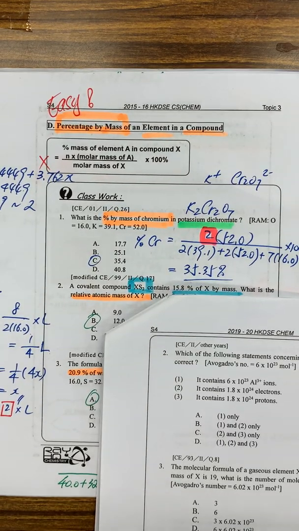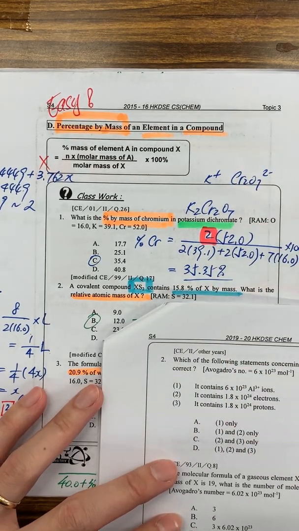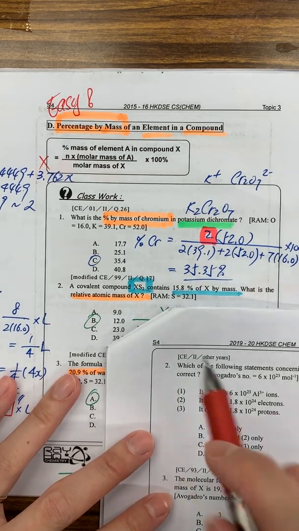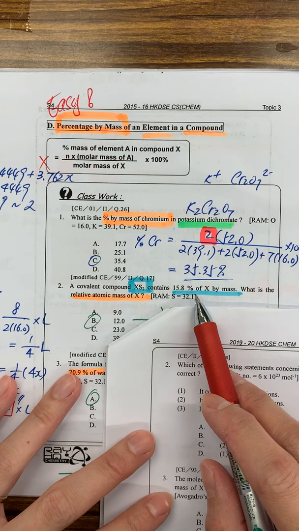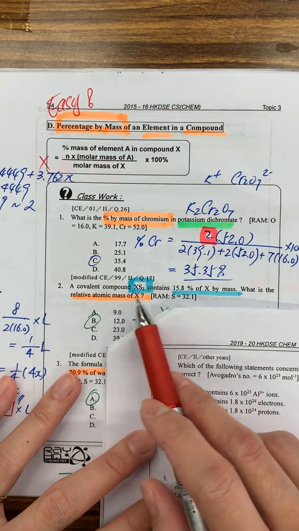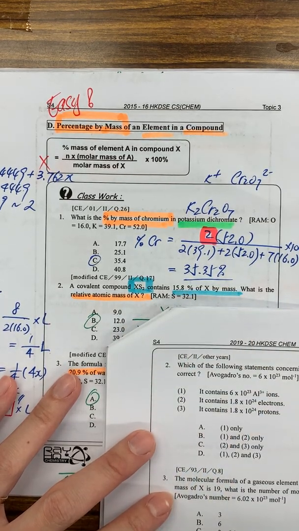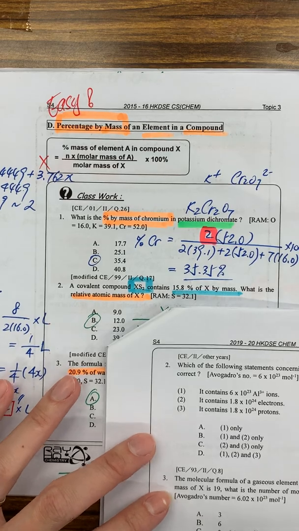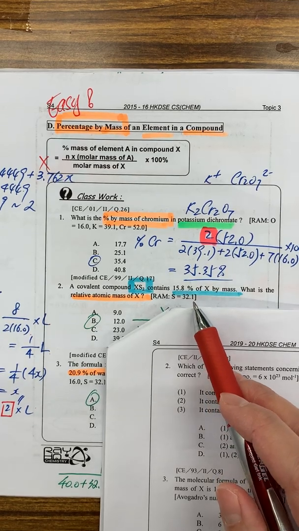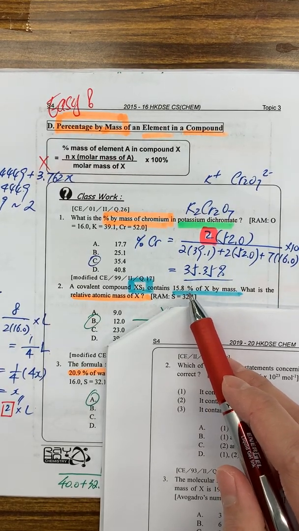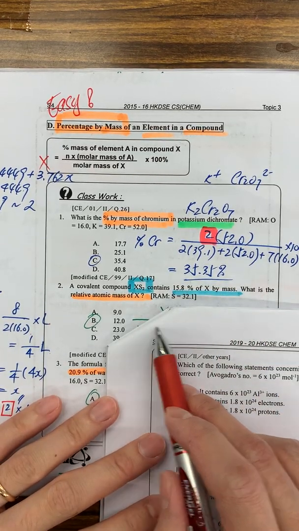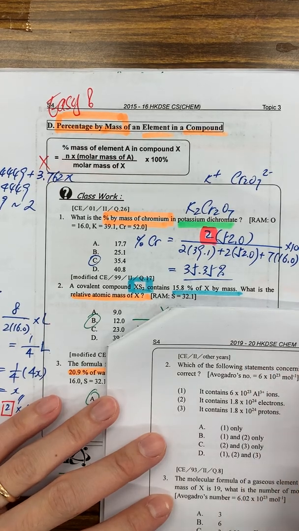Next, another style, the easiest style. For example, H2S contains 15.8% of H by mass. What is the relative atomic mass of H? That means they're asking for the molar mass of H. We construct the formula because you are already provided with the percentage by mass of H. So you need a fraction times 100% equal to 15.8%.